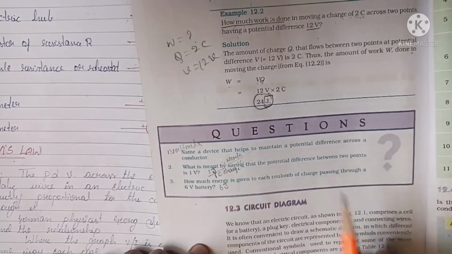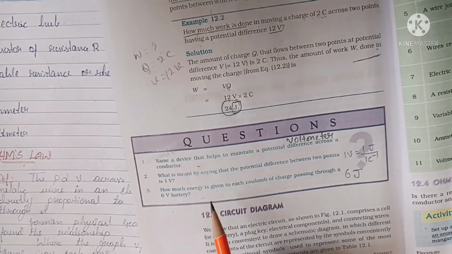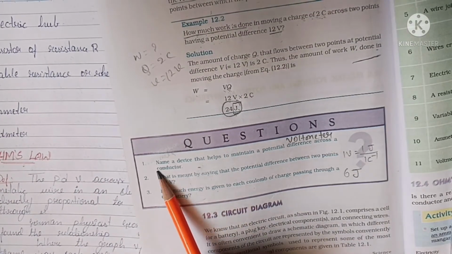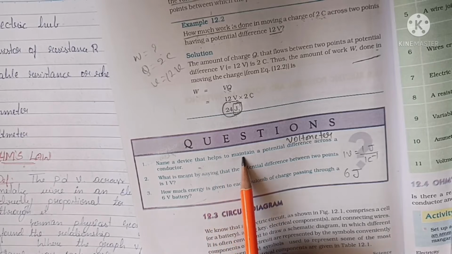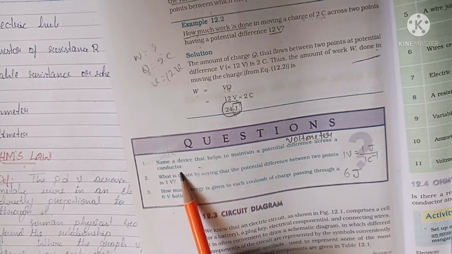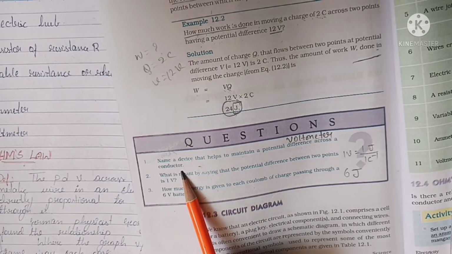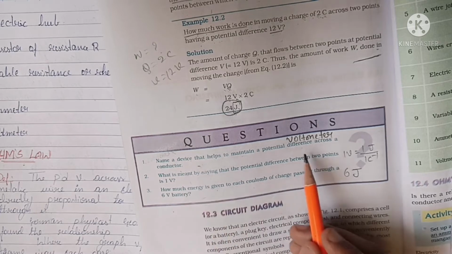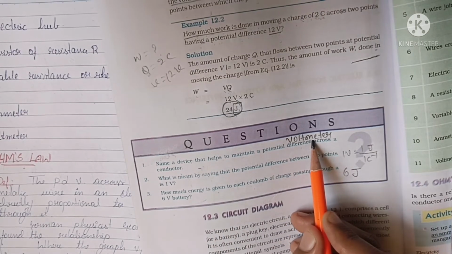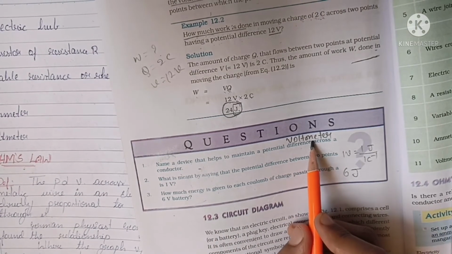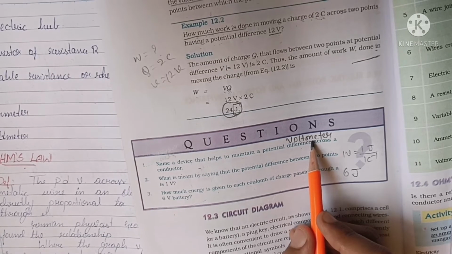Clear? The next one is the blue questions. The first question: name a device that helps to maintain a potential difference across a conductor. What is the device with which we measure the potential difference? That is a voltmeter. Previously I showed it with the picture also. If you didn't have a look, just have a look at the previous video and you will get the answer.